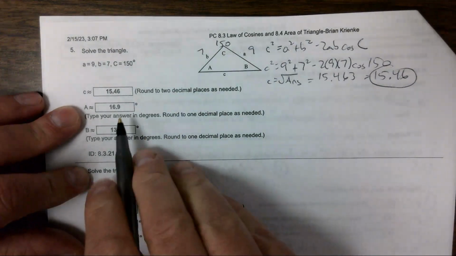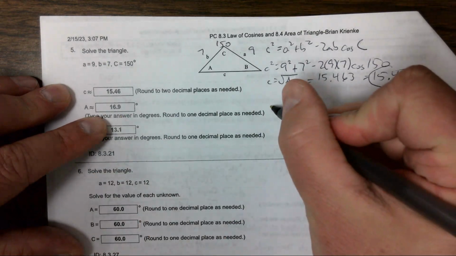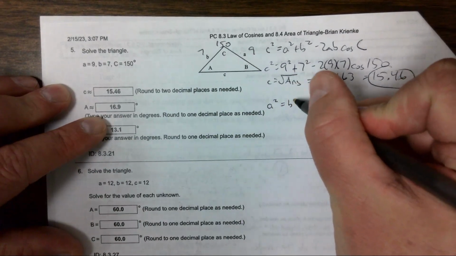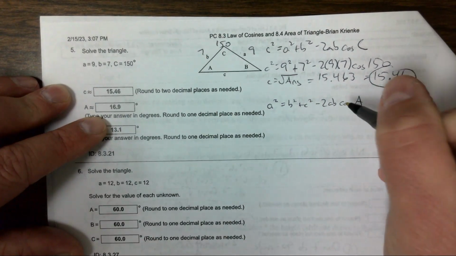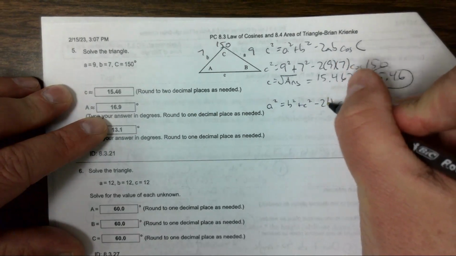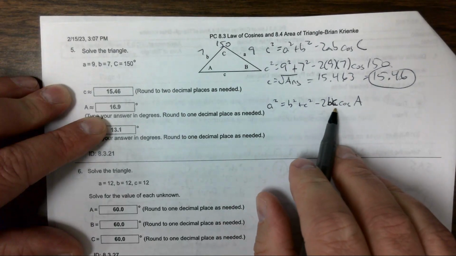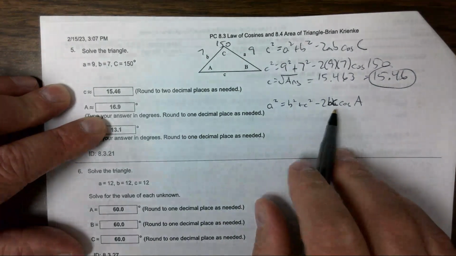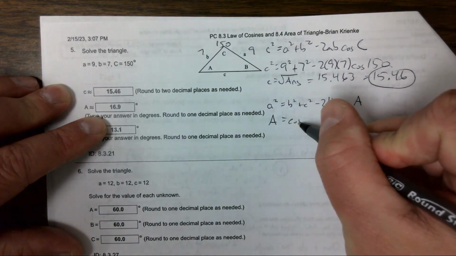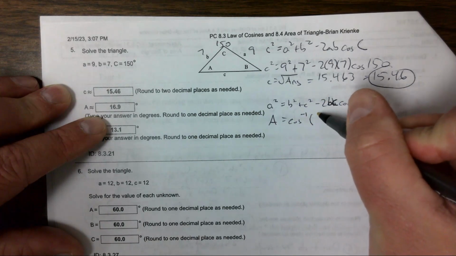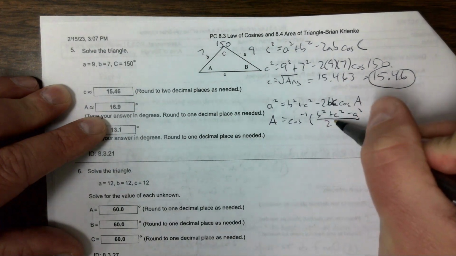Now we need the A angle. So if we need the A angle, we'll start writing the A formula. A squared equals b squared plus c squared minus 2bc cosine A. Remember that the same two letters have to be here. Now, since we want capital A, our formula is really going to be inverse cosine of b squared plus c squared minus a squared over 2bc.